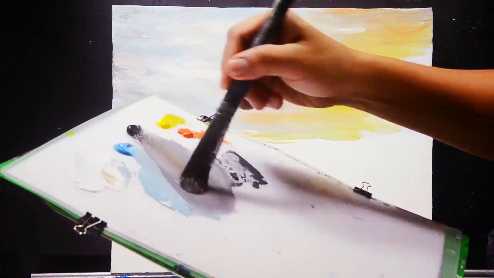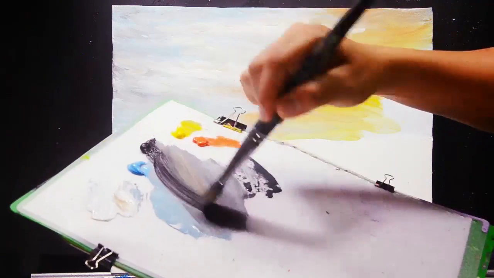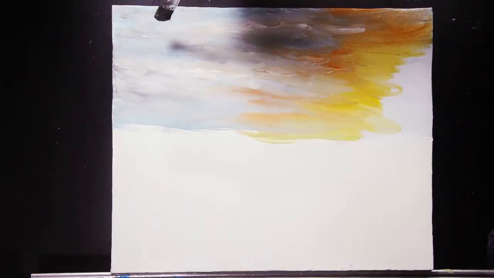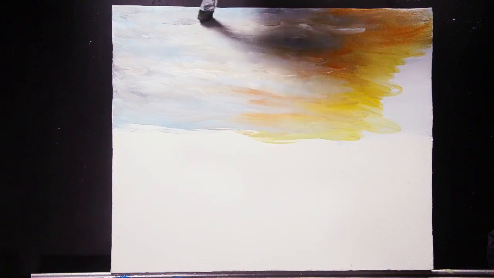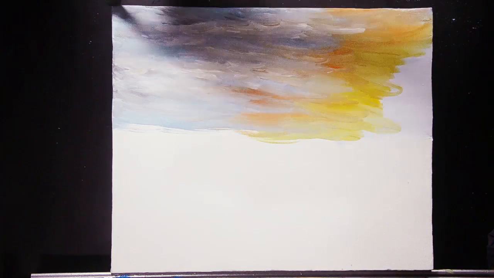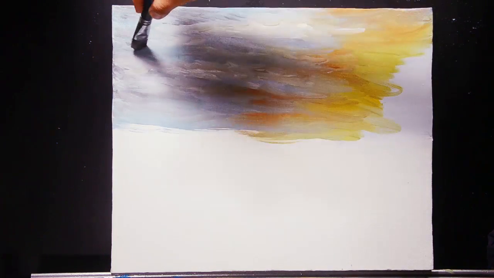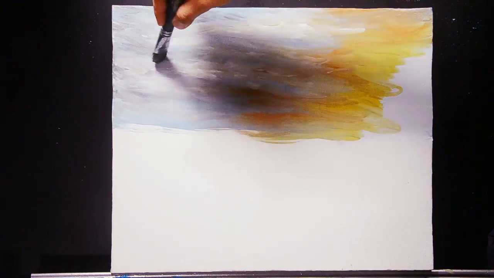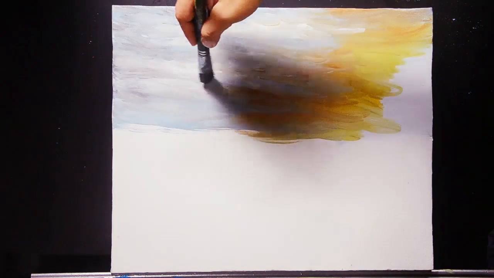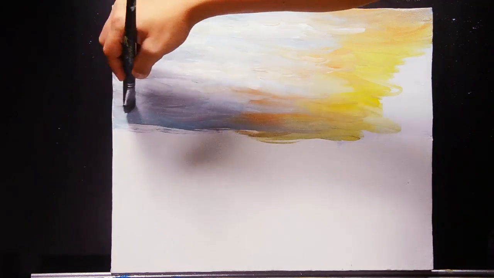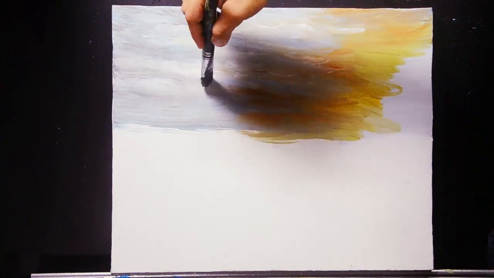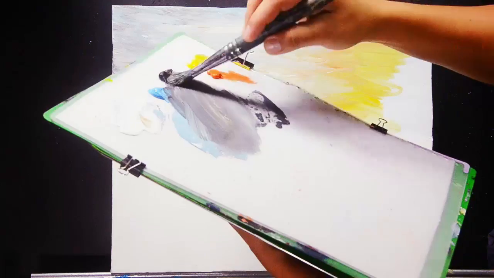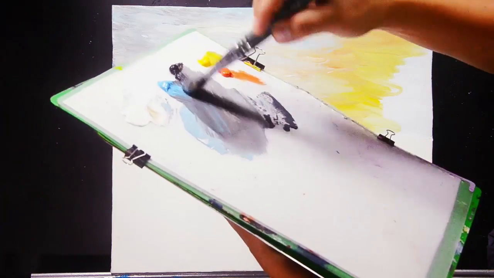Then I'm going to mix the Mars black and the blue color to create the dark color or the dark gray for the shades of my clouds also. These are the clouds that are not affected by the lights coming from the sun. That's why I use the dark color, Mars black again, and the blue color.